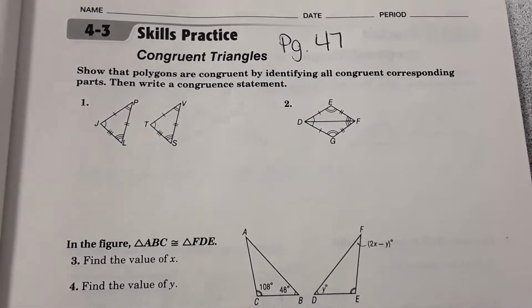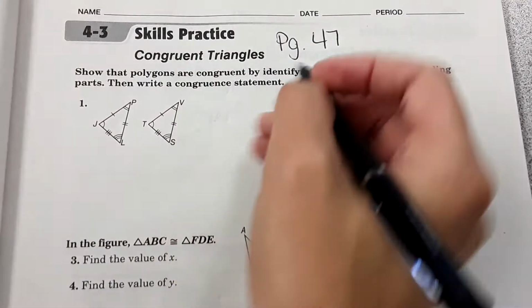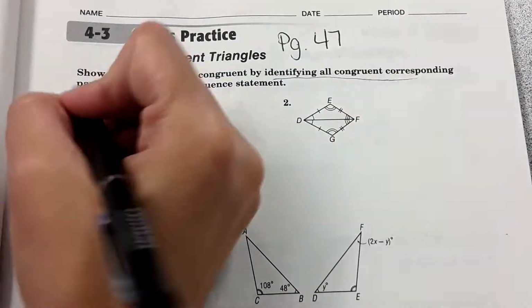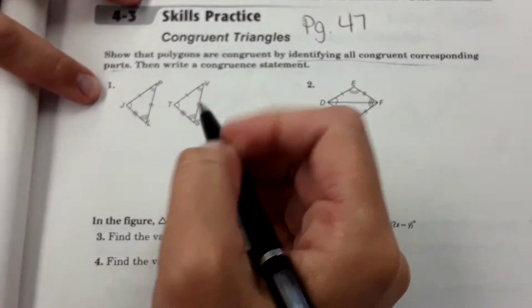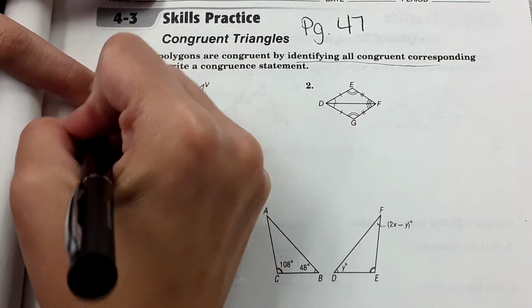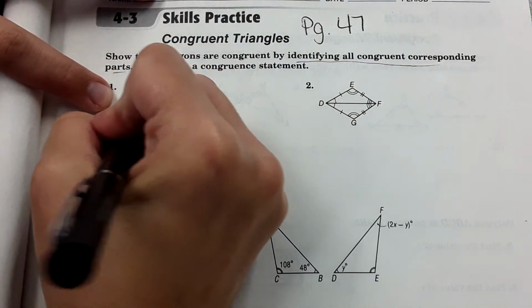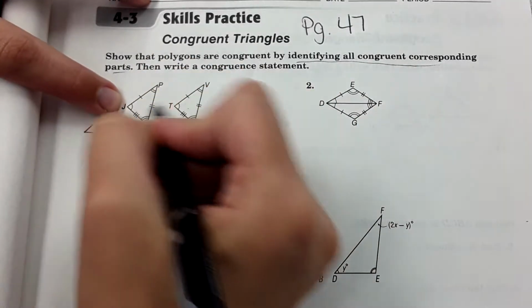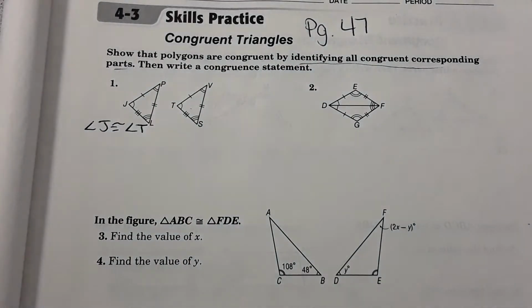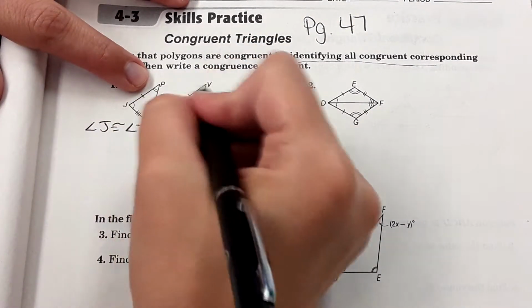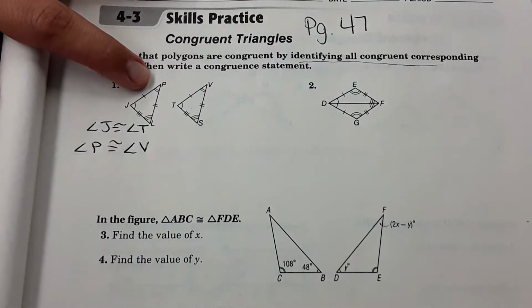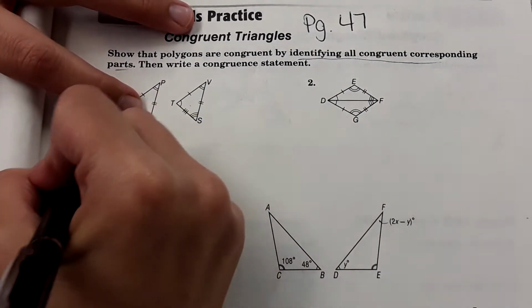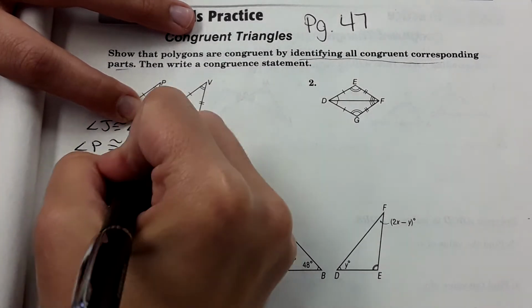Okay, congruent triangles. It says show that the polygons are congruent by identifying all congruent corresponding parts, then write a congruent statement. So here we see the two triangles. We can say that angle J is congruent to angle T because it has the same amount of arcs. We can say that angle P is congruent to angle V. Angle L is congruent to angle S.